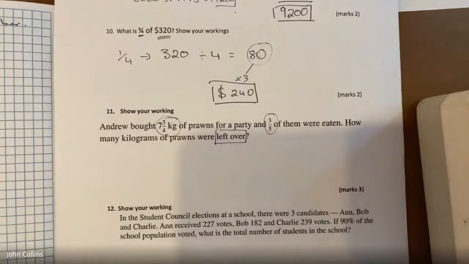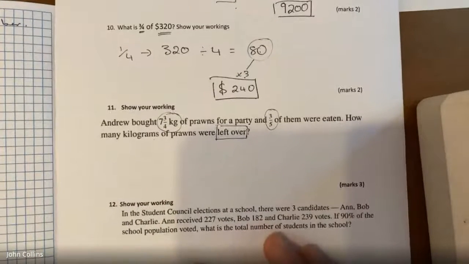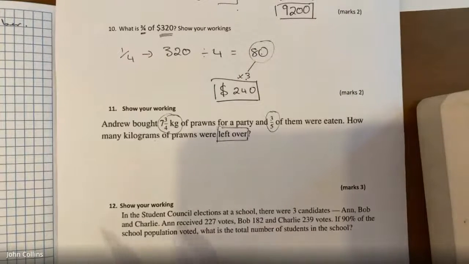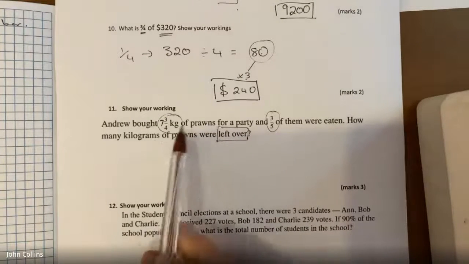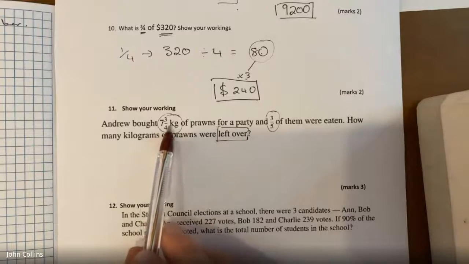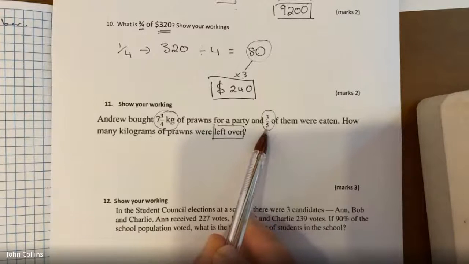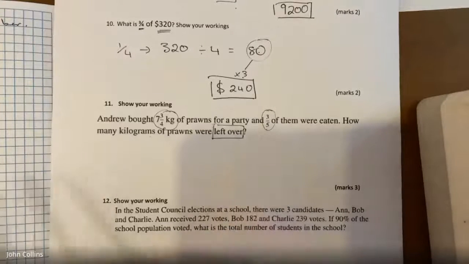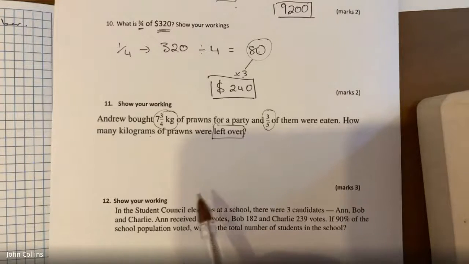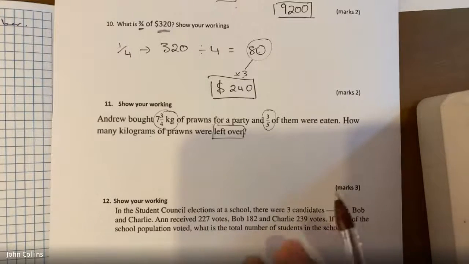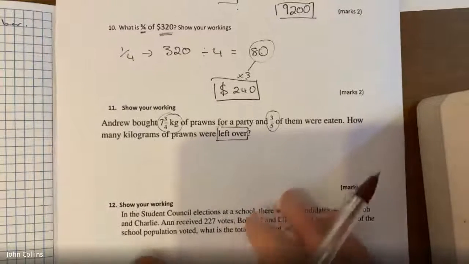So when I look at a problem like this, I try and think in my head, what's an answer that I think it should be around. So if it's 7 3/4 kilograms, that's about 8 kilograms, and 3/5 of them, so that's over half, were eaten. So that means less than half is left. So I reckon around 3 kilograms or so should be my answer. In around that. That's only a guess. But I've guessed and I've thought about the problem. So therefore, if I get an answer like 7 kilograms, that means I've probably made a mistake.